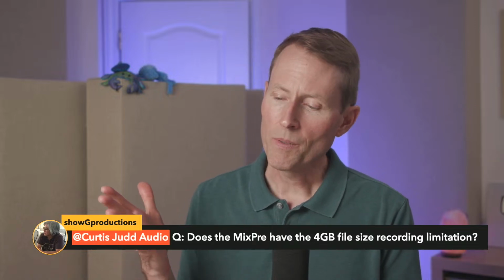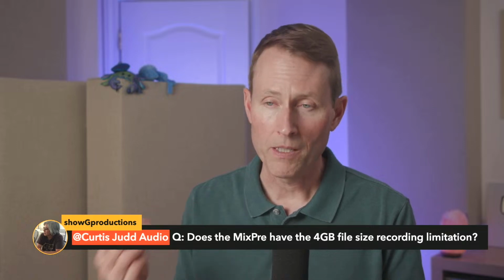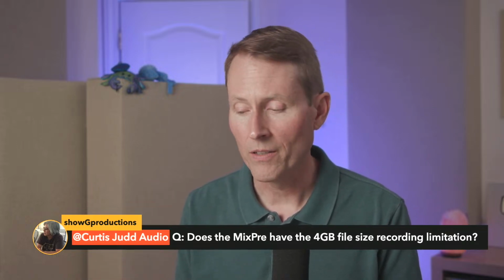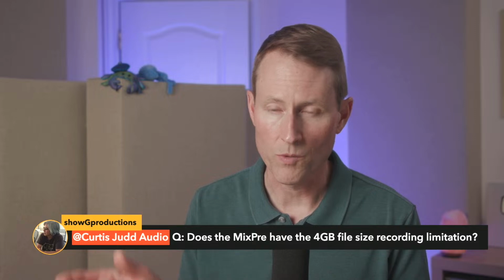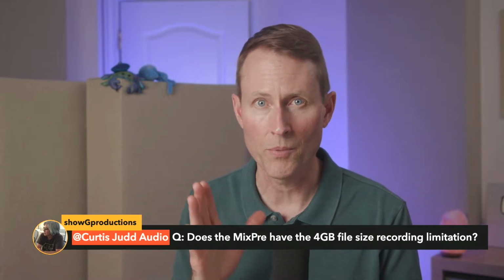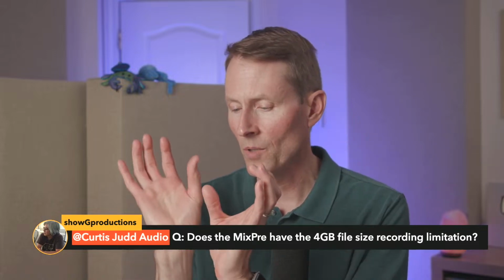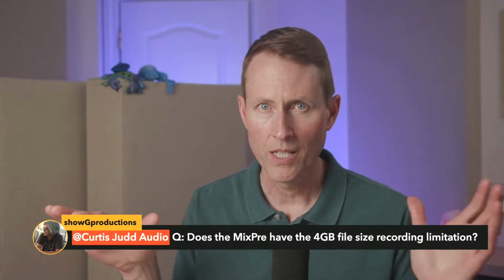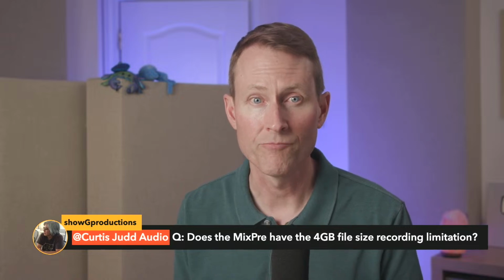Again, some people, I realize it would be more convenient if you could get a single file, but it's also not the end of the world if it splits them up. The MixPre does a very nice job, and I've never had a problem with it skipping samples or anything like that. So literally just slotting them all in a timeline right next to each other has never been a problem for me.